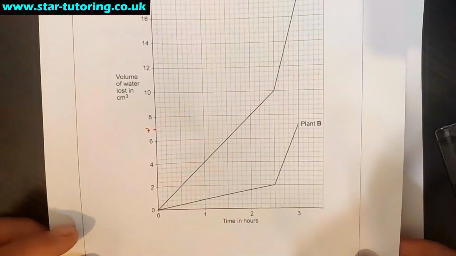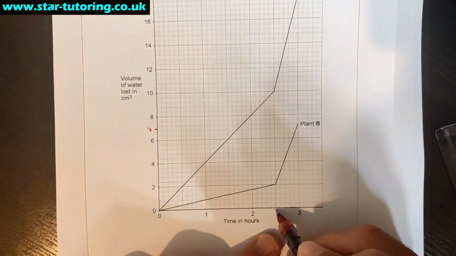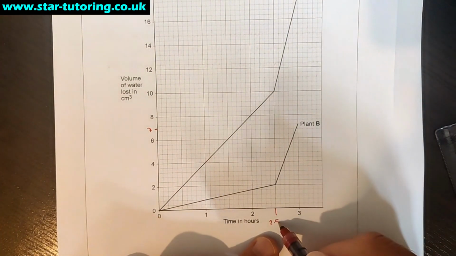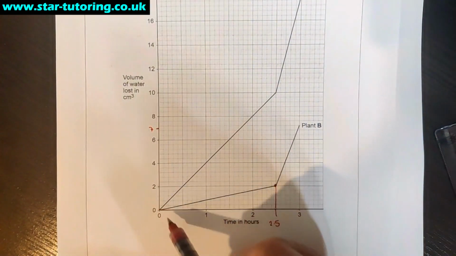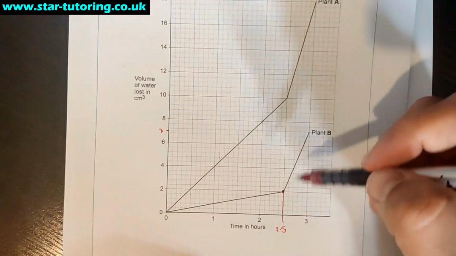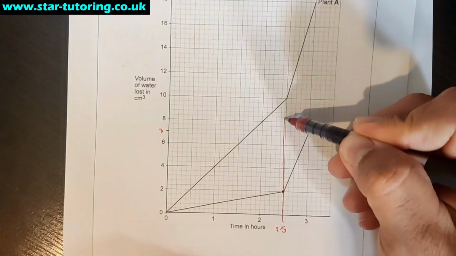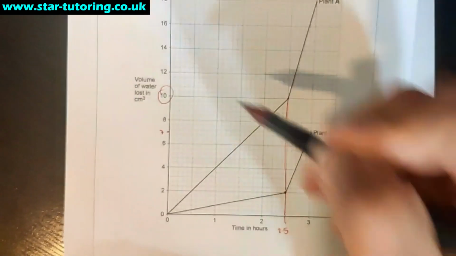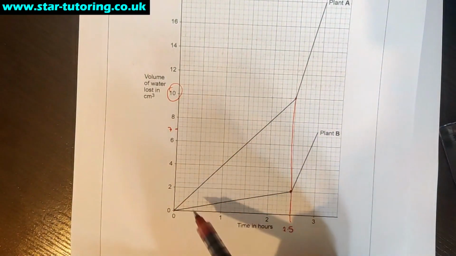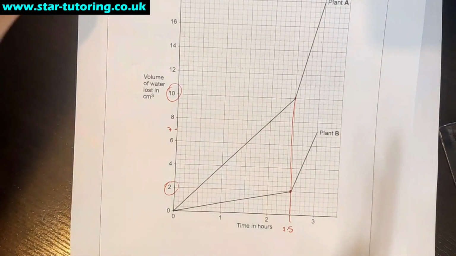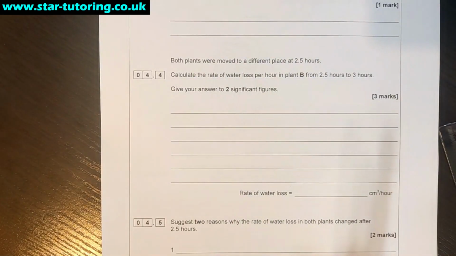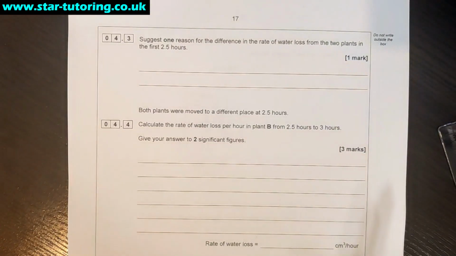Right, so going back to the image, this is the hours. Here is where we got 2.5 hours, okay? Now, plant B, it was that much. And then plant A was that much. So plant A had 10 and plant B only had 2. So why is it that plant A gave out more water than plant B? Well, as we know, the water evaporates through the stomata, so that could mean that plant A has more stomata per leaf. It could mean that it just has more leaves.